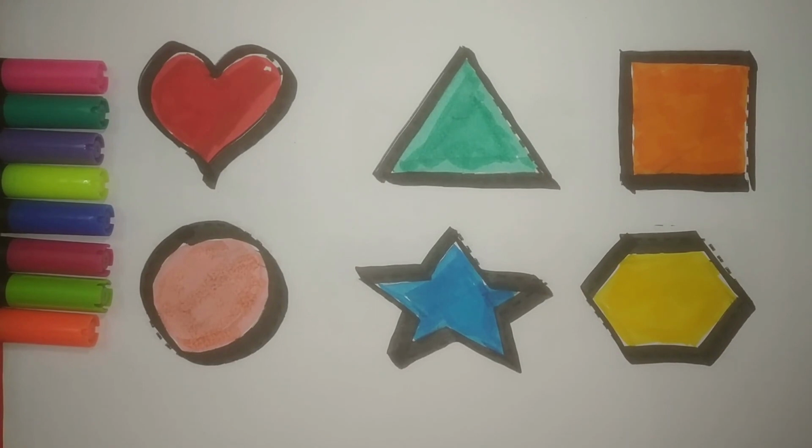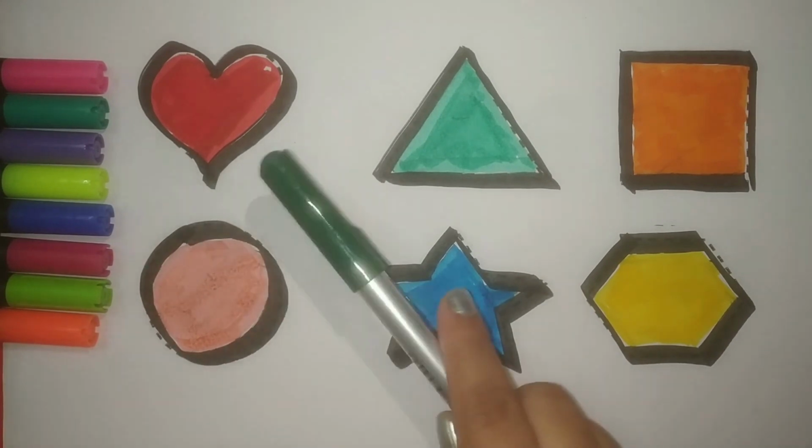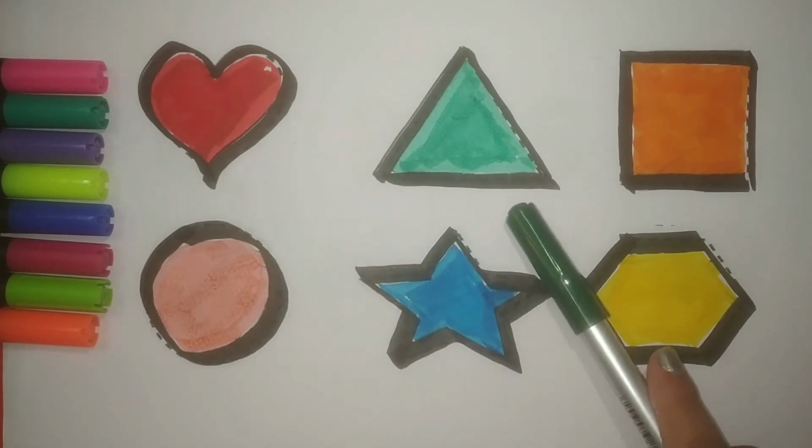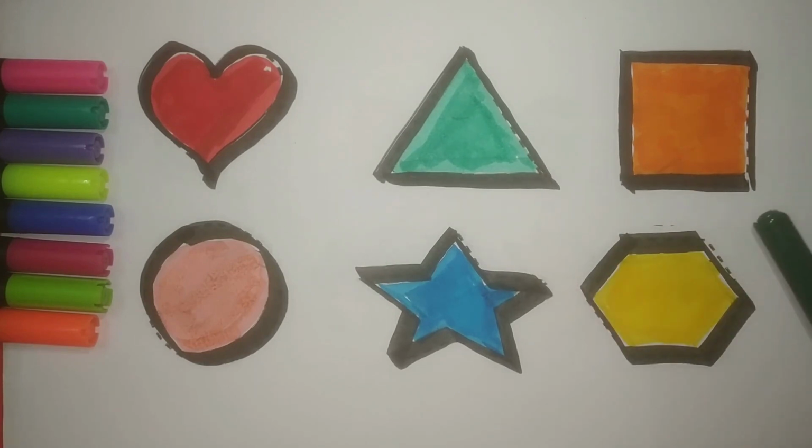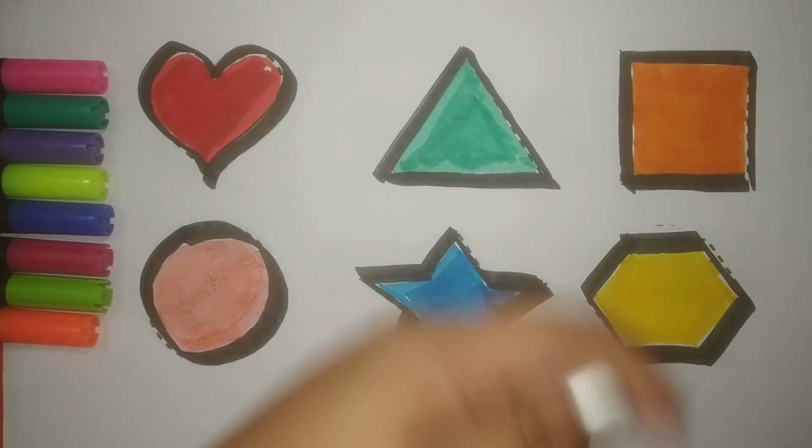Let's revise. Heart, red color. Triangle, green color. Square, orange color. Circle, pink color. Star, blue color. And hexagon, yellow color.